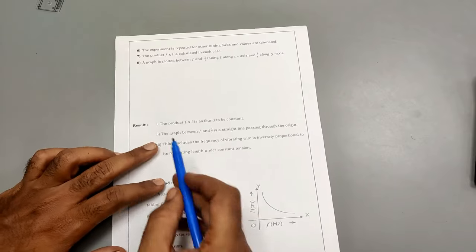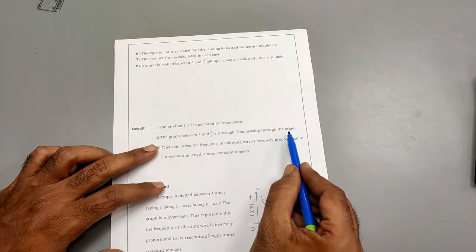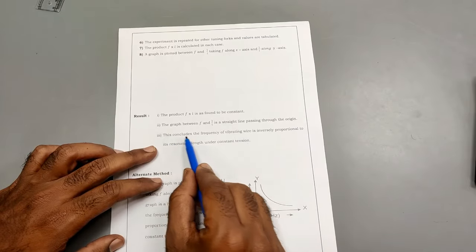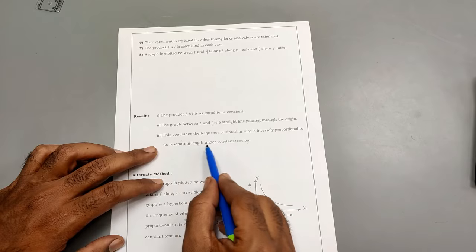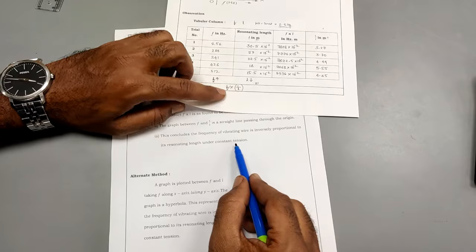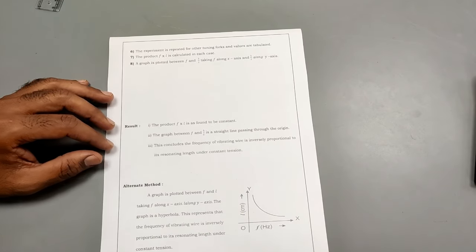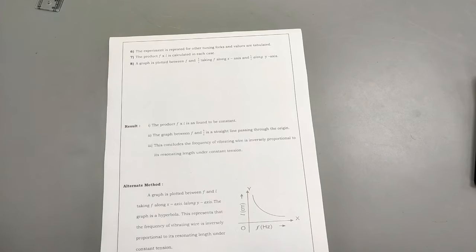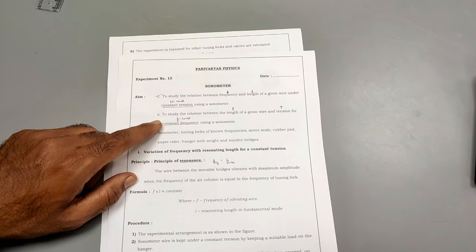Okay. Next, the graph between F and 1 by L is a straight line passing through the origin. Yes, that we have got. Third, this concludes that the frequency of a vibrating wire is inversely proportional to the resonating length under constant tension. That we have already seen. Frequency is inversely proportional to the resonating length, right? So that's all about this practical. This is the first aim, or the first part, of the sonometer practical. Next, the second part of the sonometer we'll see in the next video.